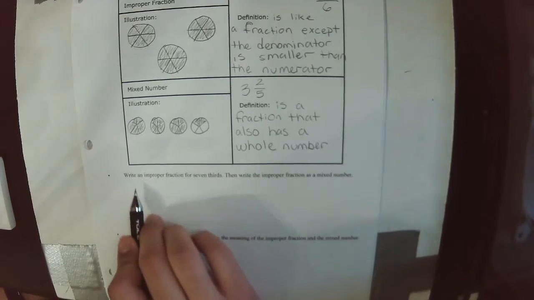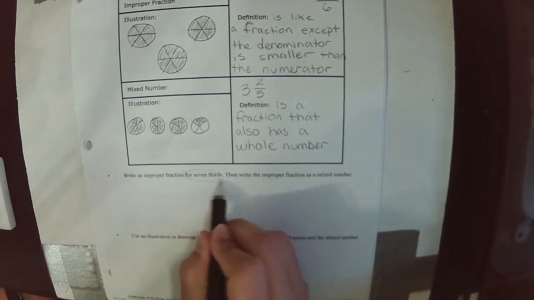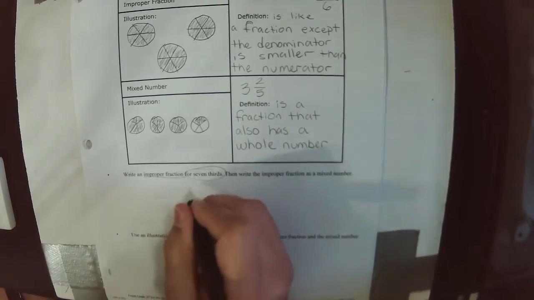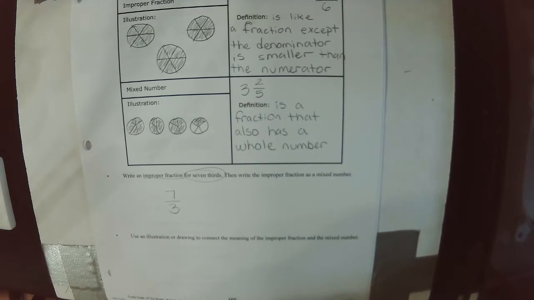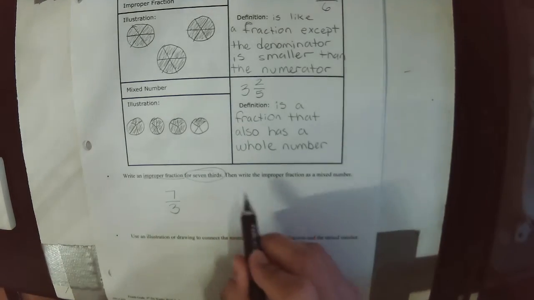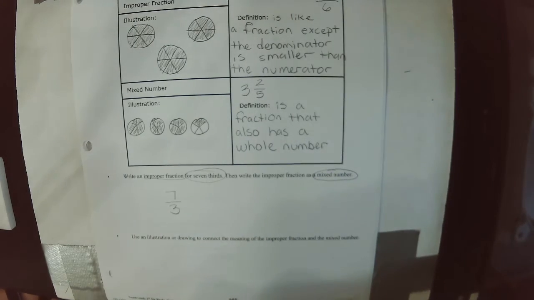Okay. And we have 2 more questions here. Write an improper fraction for 7/3. Okay. So they want an improper fraction. 7/3. Got it. Then write the improper fraction as a mixed number. So they want us to change the improper fraction into a mixed number. The other day I had shown you a few different ways to do this.